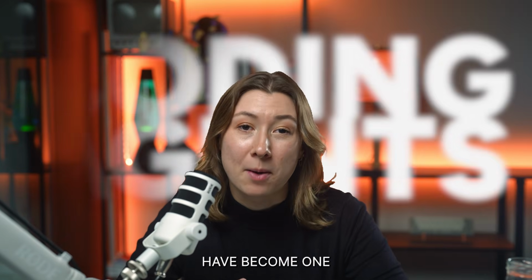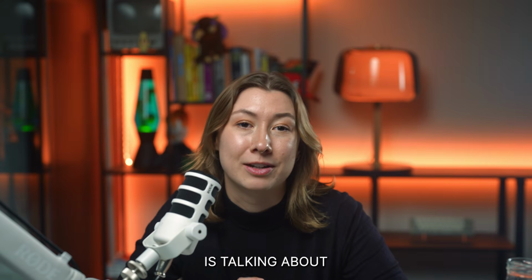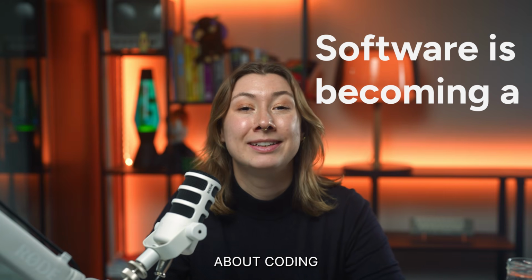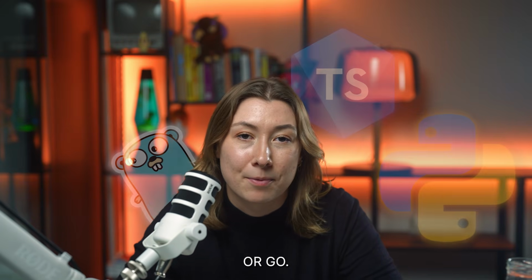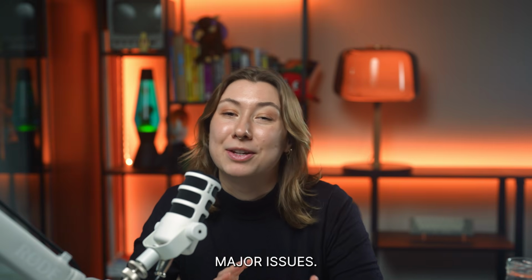Coding agents have become one of the most popular uses of AI. It seems like the whole world is talking about how building software has just become commoditized, about coding in English becoming the new normal rather than Python or TypeScript or Go. But if you've ever tried to fully vibe code an app before, you've probably run into some major issues.